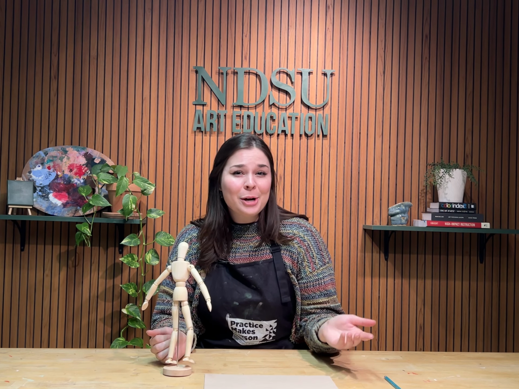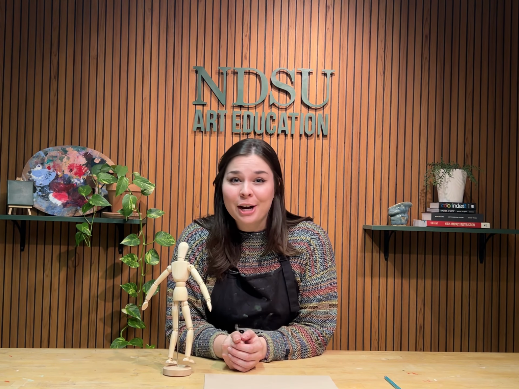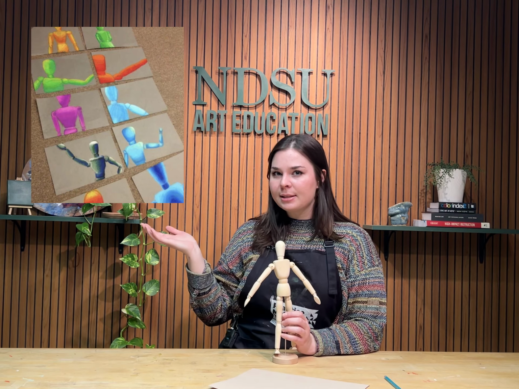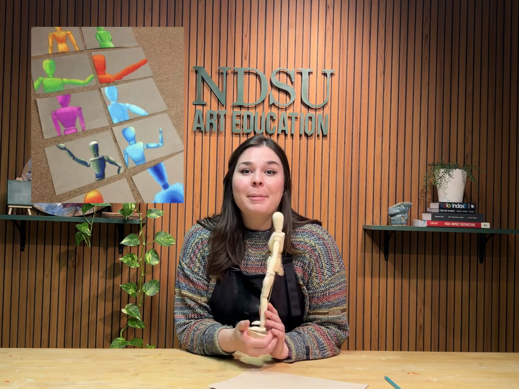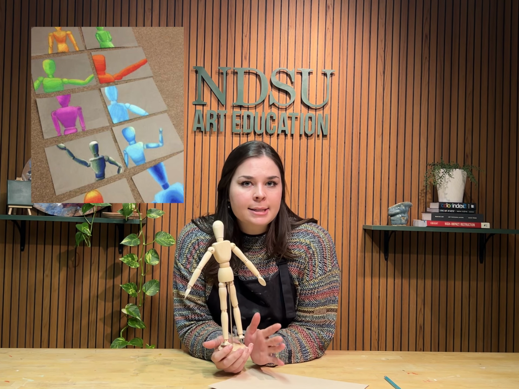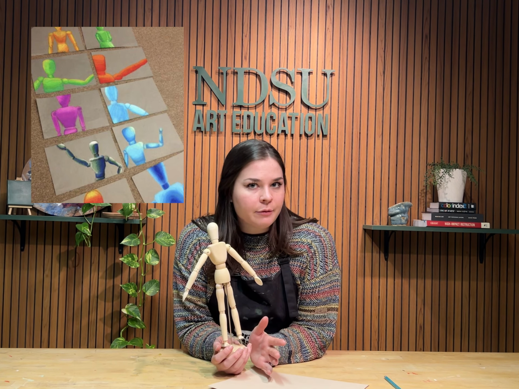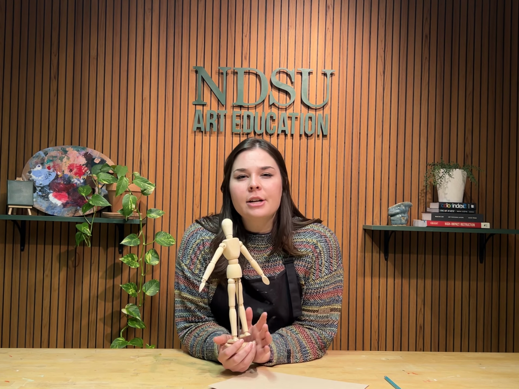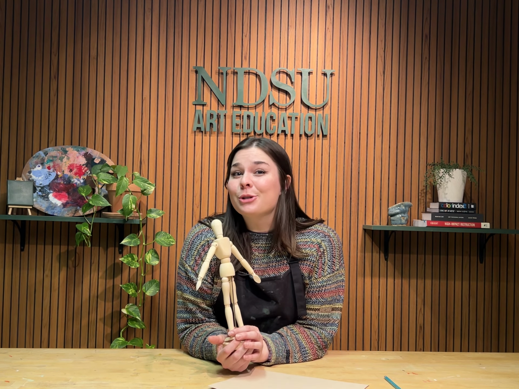All right, I think we are ready to jump into the comprehensive project. By the end, your work should look a little bit like this. We will be using the wooden mannequin figure as a reference for our sketch. Then move into using oil pastels to add color and value to the form. I will provide a slideshow of 10 possible references for you to choose from.